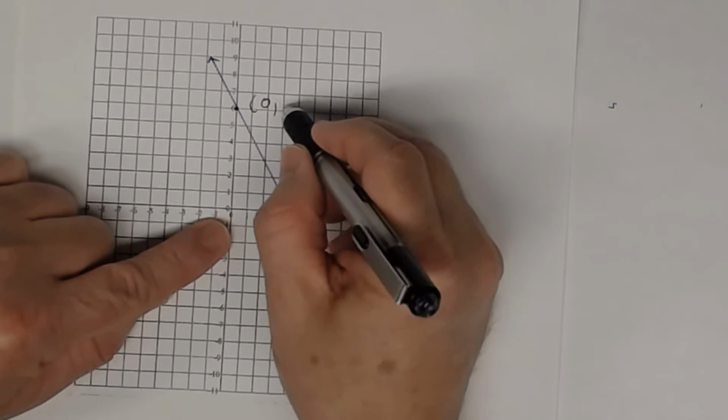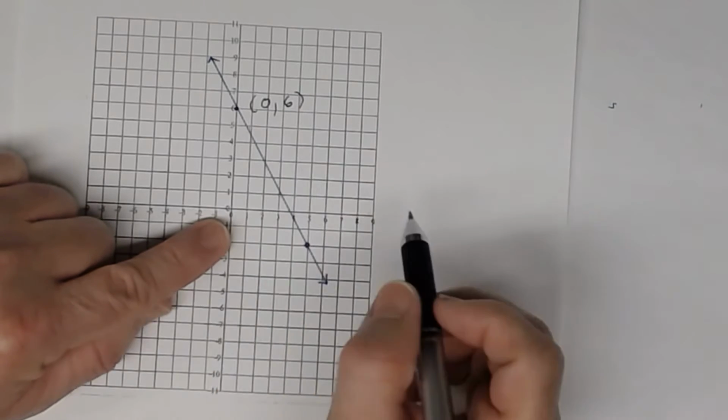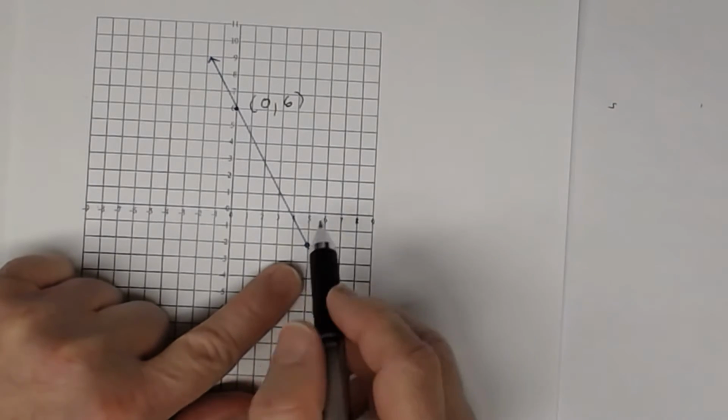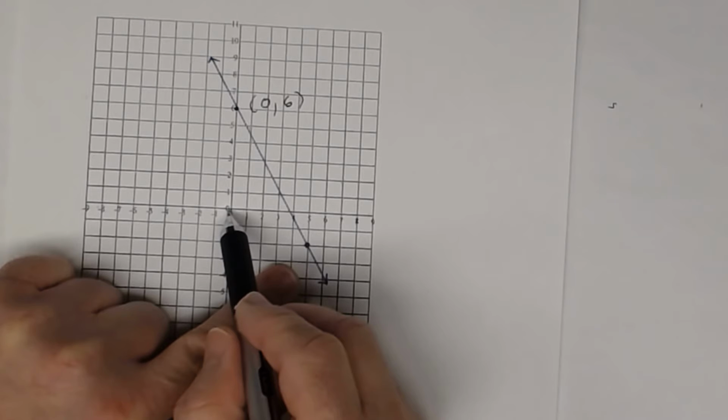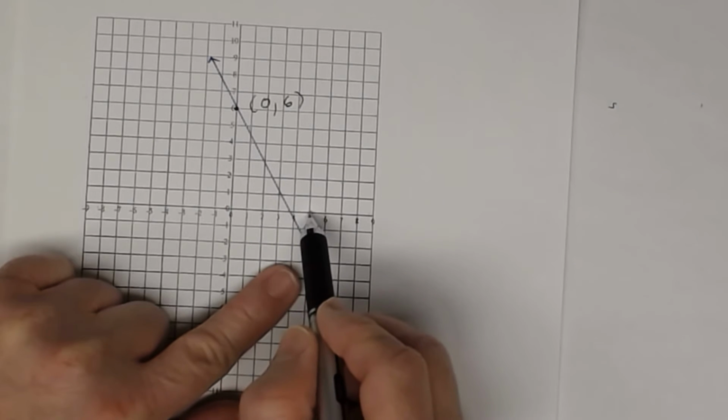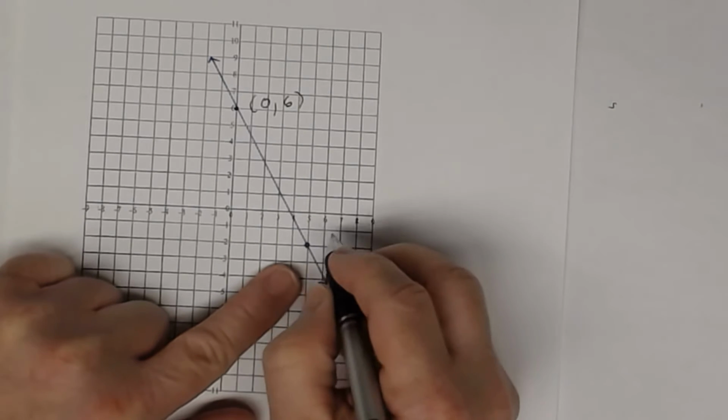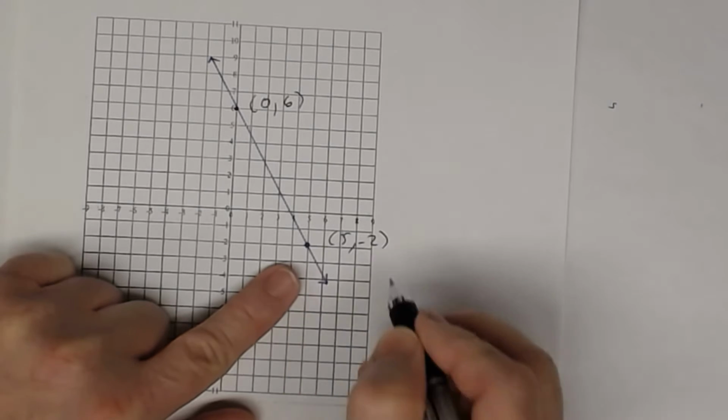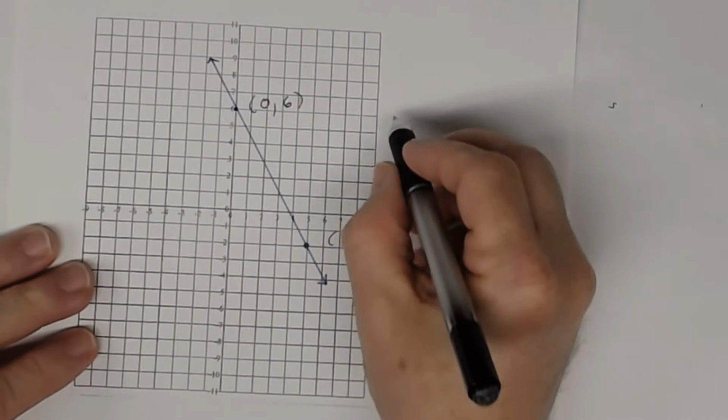Notice the 6 right here. So those are the coordinates of that point. Over here, the coordinates of that point, so to get to that point from the origin, we go to the right 5 and then down 2. So that's +5, -2. All right, now let's go use the slope formula.